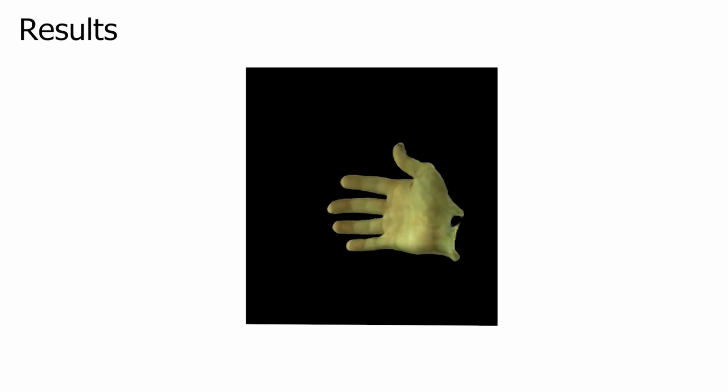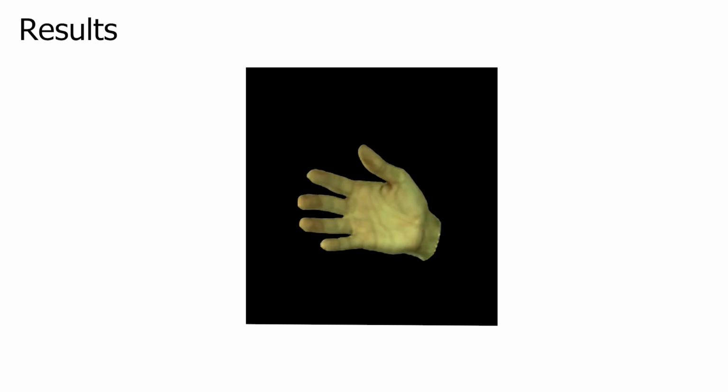Here, we show our model can also capture camera view dependent effects when we change camera parameters while keeping the hand pose fixed.